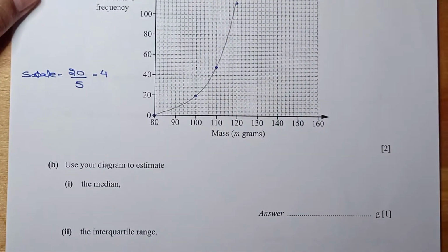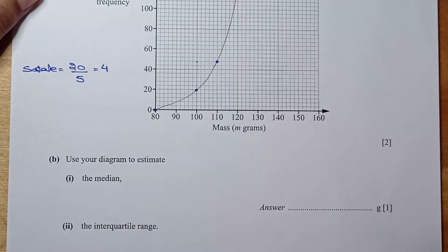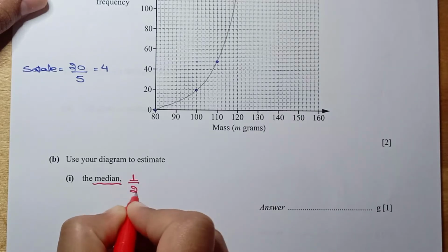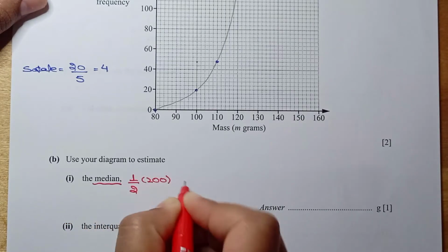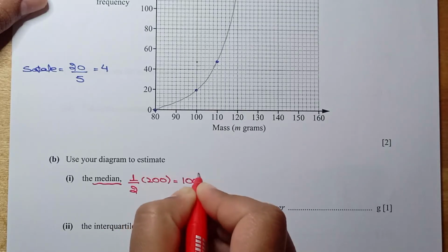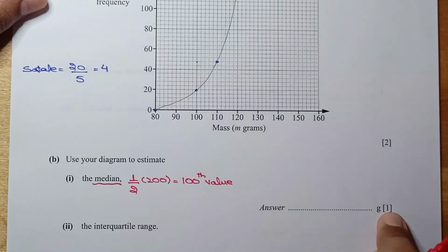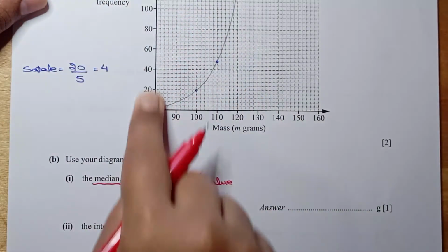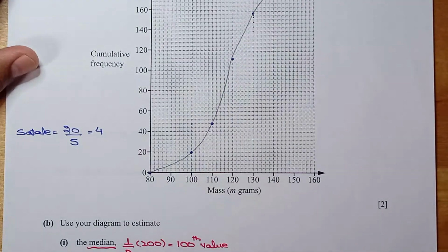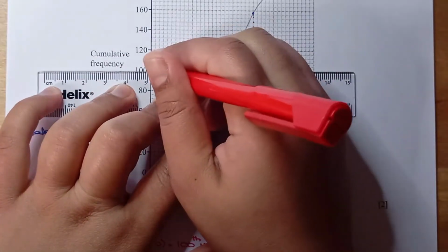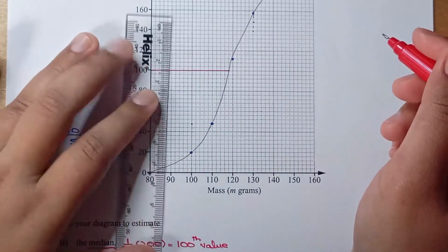Now for part B, use your diagram to estimate, in the first part, the median. So median is basically half of the value, right? We can say half of 200 because total tomatoes are 200. So we need to find the 100th value, and we need to find the median in terms of grams. So on the cumulative frequency, going back to the curve, we find 100 and what is the mass corresponding to 100.